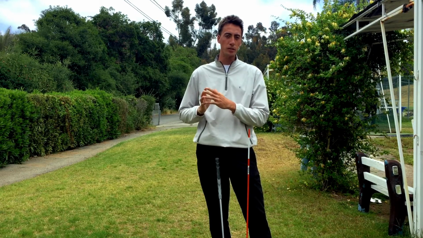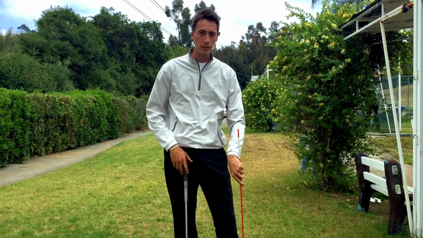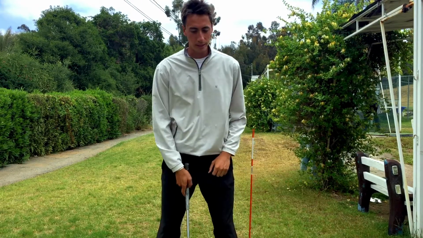Now it's time to start matching up the rotational swing. So let's get into that. All right, guys, so just like the bump swing, we're going to have an alignment stick right here that we're going to draw up straight from the ankle bone. So I'm going to address the ball just like such.